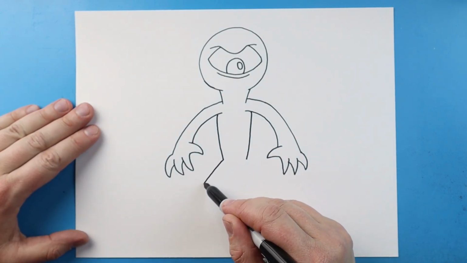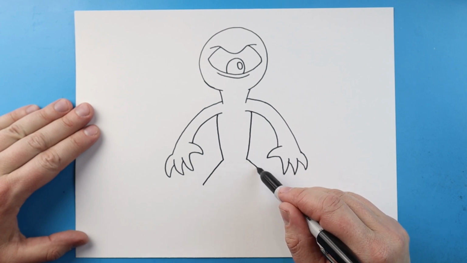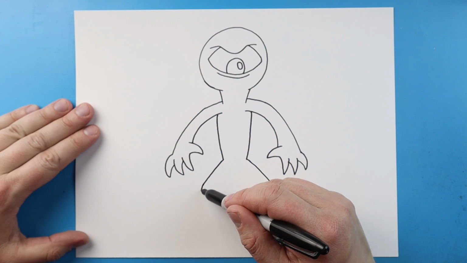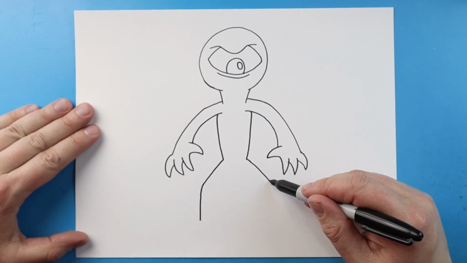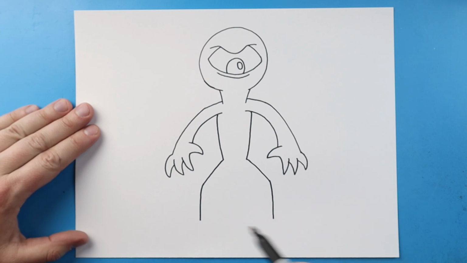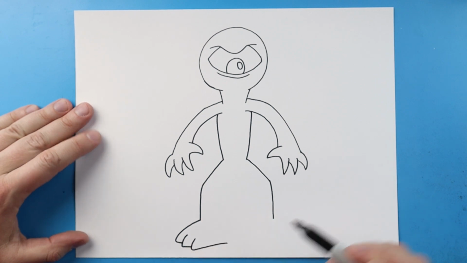For the legs, I'm going to make a line that comes out on each side. Then we'll just bring this down here on each side. For the feet, let's draw a line that goes out, and then we're going to come back in. We'll draw another line here that goes down and then back in. And then one more here, down, and then pull it back into here.